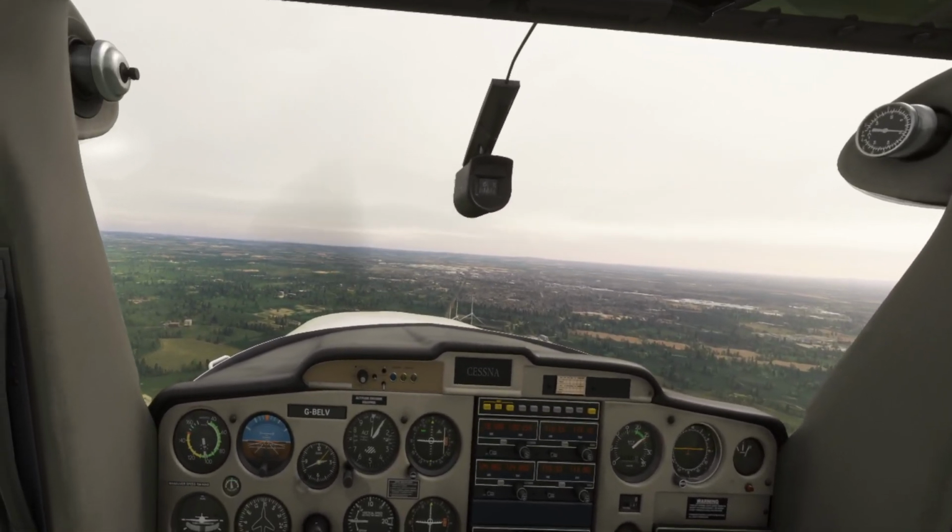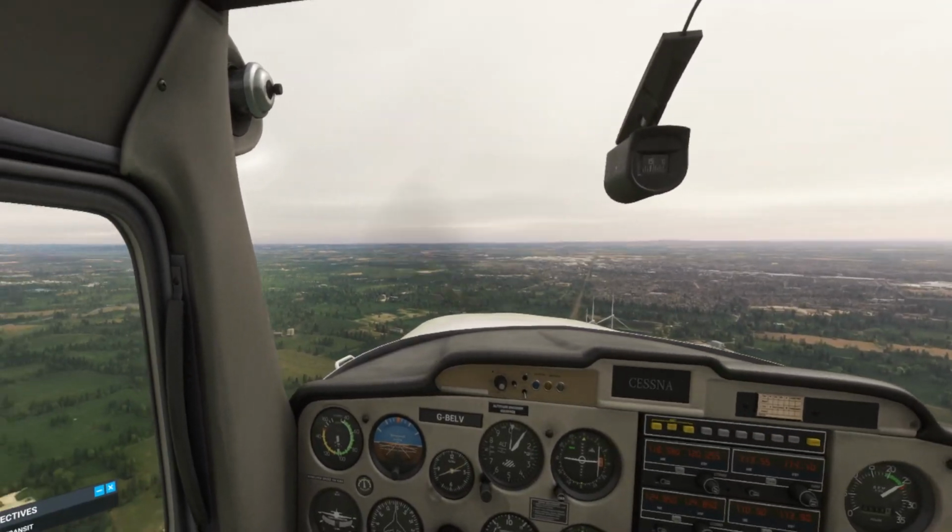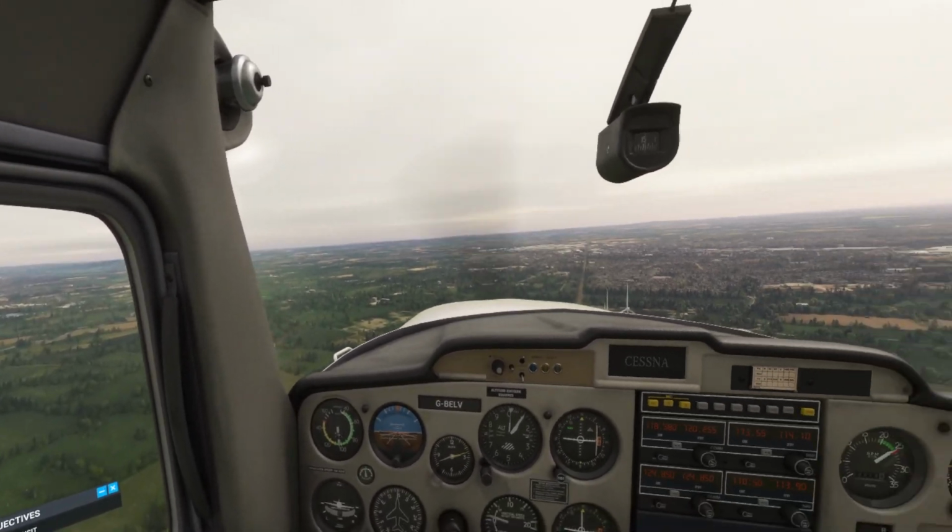ATC have assigned us a new transponder code of 7352, so set this into our transponder.